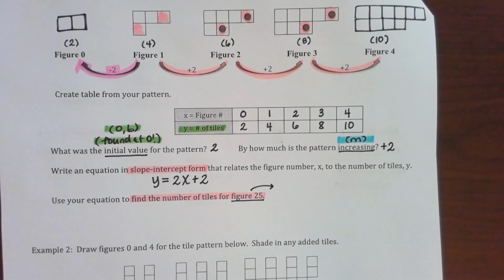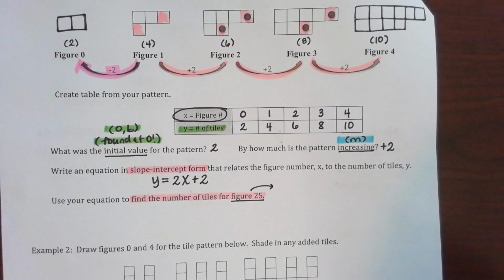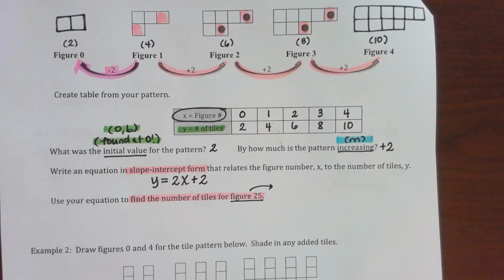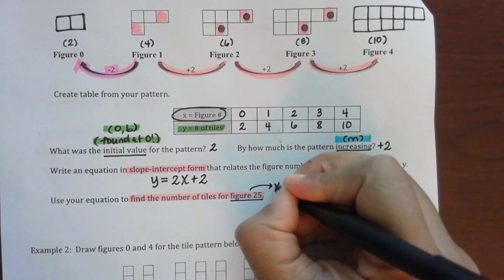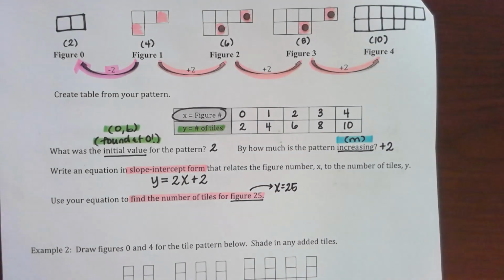25. Read it. They gave me Figure 25, which is what variable? X. How do I know it's X? Because it says it at the top. So what did they give me? Figure 25. Which is what? X. Thank you. X equals what? 25. Man, this looks a whole lot like what we were doing in Unit 3.